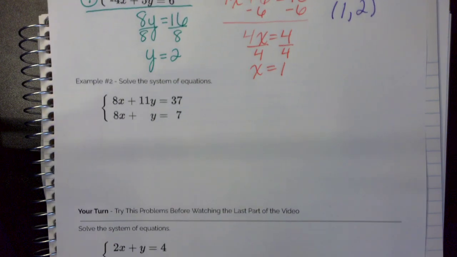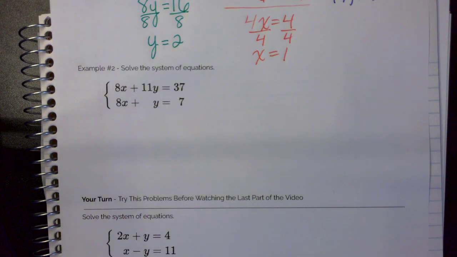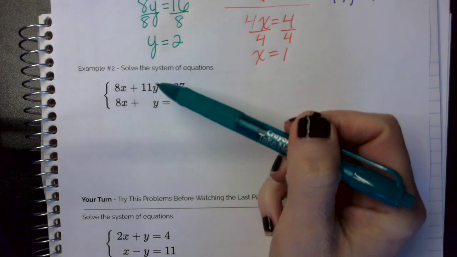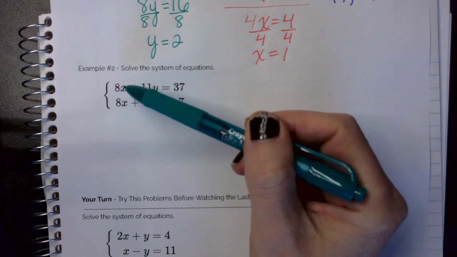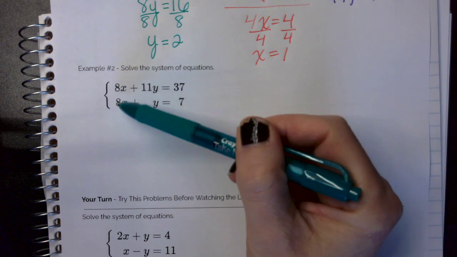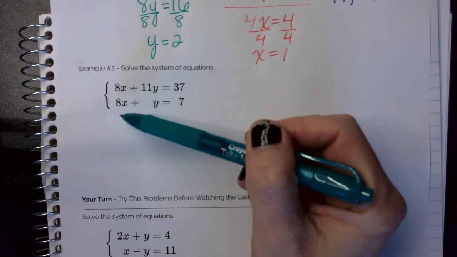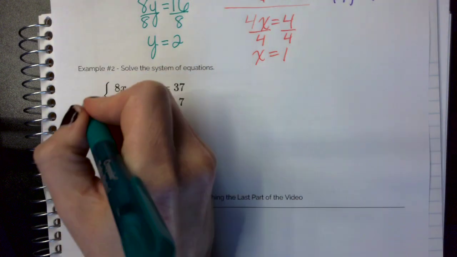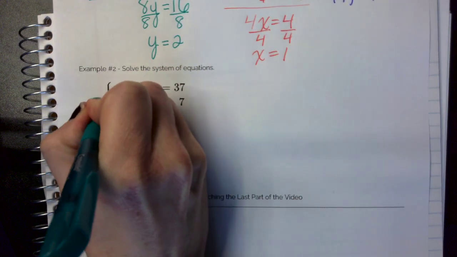Let's do this process again. We're going to start by identifying a variable that we can eliminate. Now I see the 8's here, but they're both positive, so adding them together would not eliminate. I'd get 16 x's. So in this case, I'm going to subtract my equations.